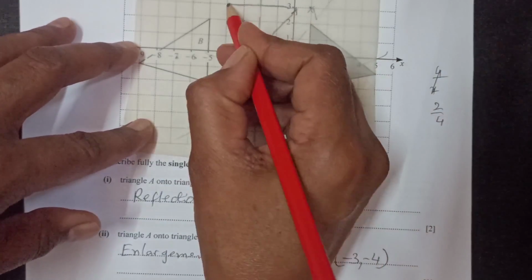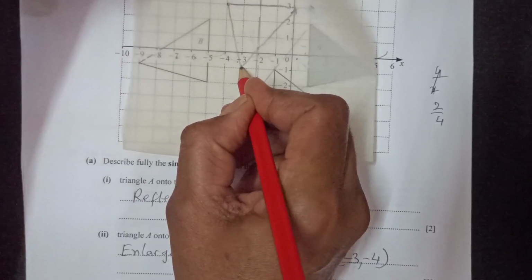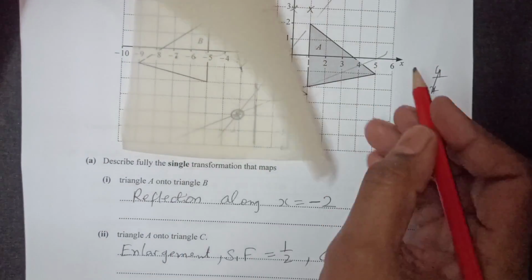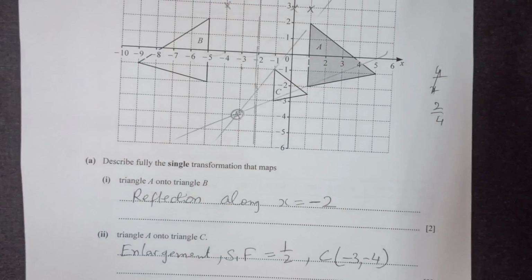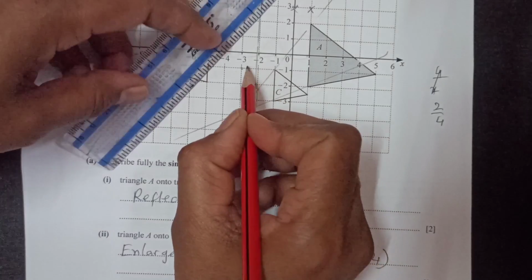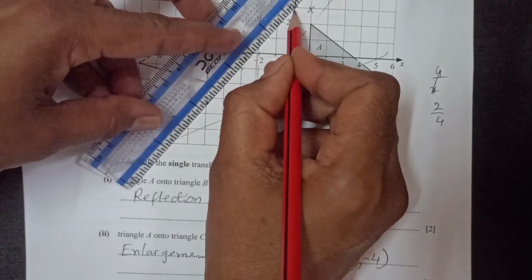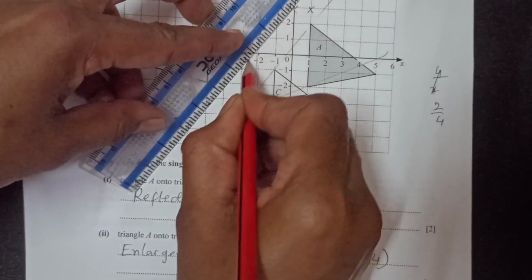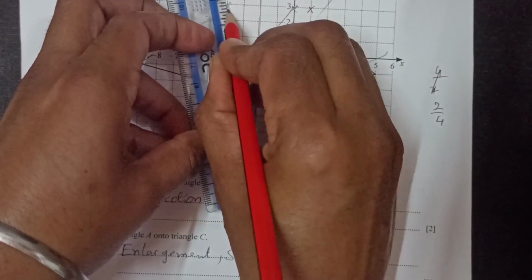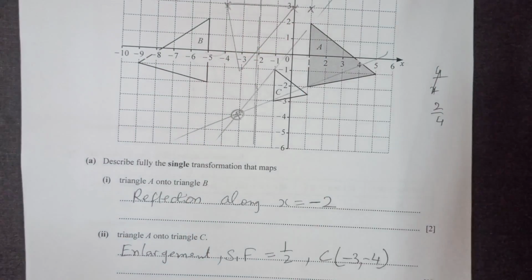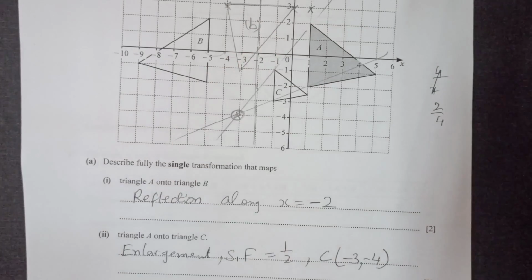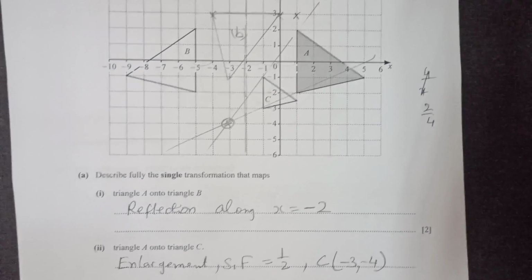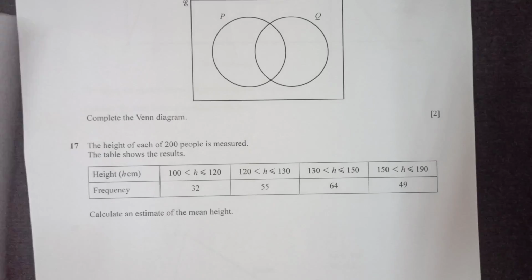So we have here this point, and here. So I'm just going to mark this one here. So now just join all these points, then you will get the triangle here. So we have the triangle here. This one, right? So this is the rotation, this is part B. So now let's move to the next question.